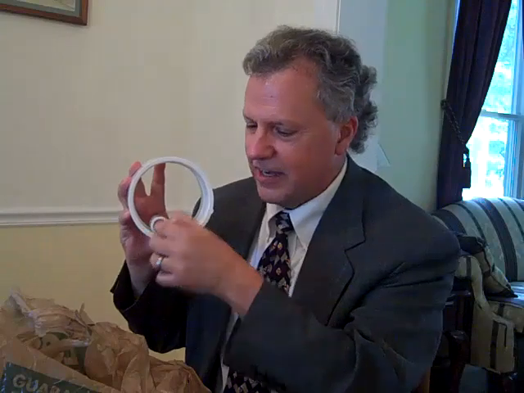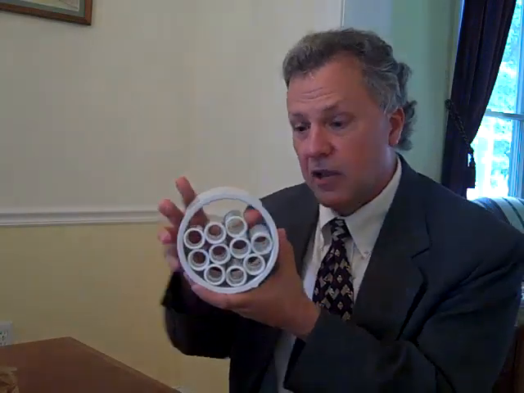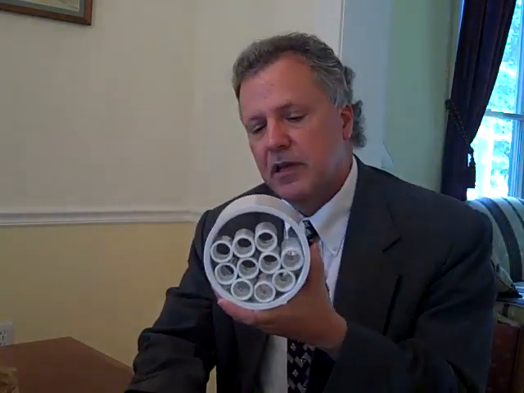Now in a 10 gigabit pipe, I can put a lot of 1 gigabit pipes. So these items that I'm showing you here can be purchased at any home store that sells hardware items. 10 1 gigs in one 10 gig pipe.